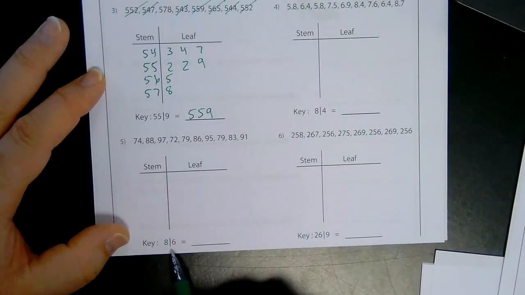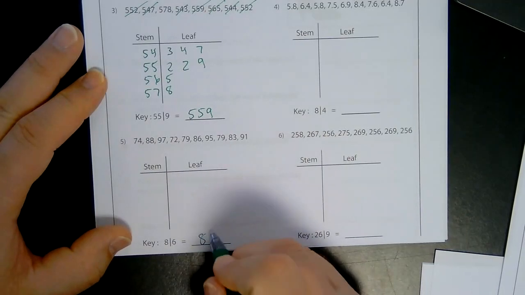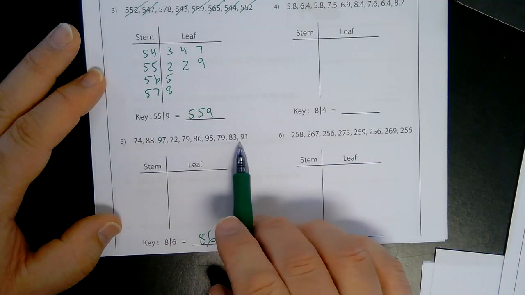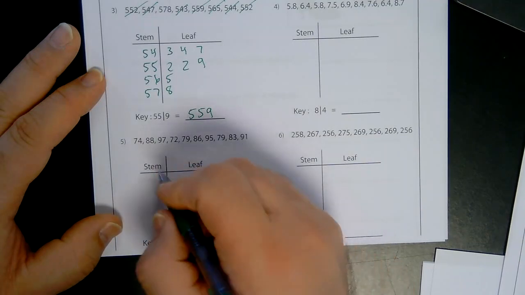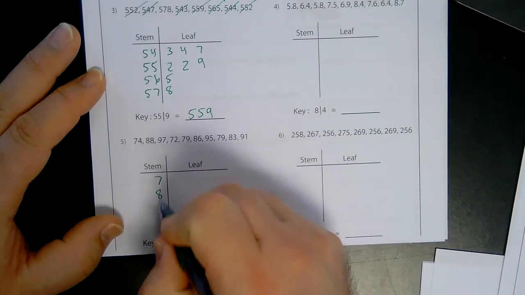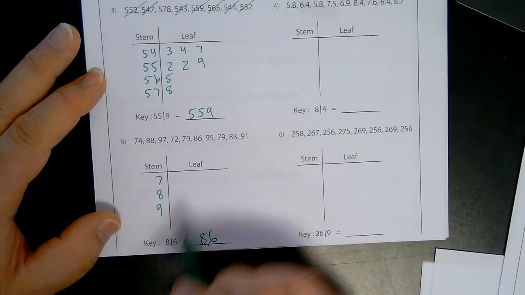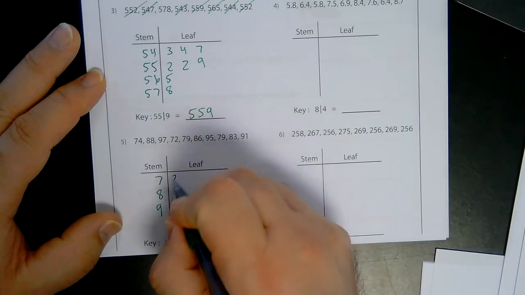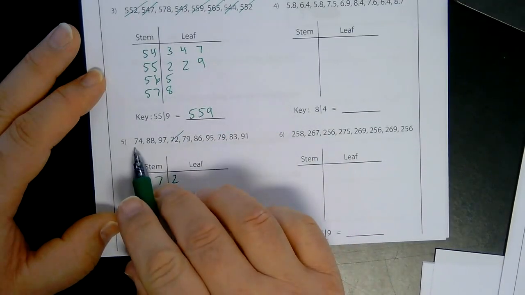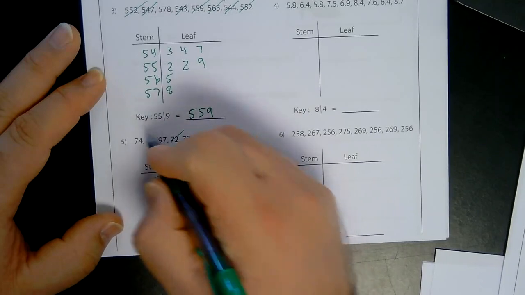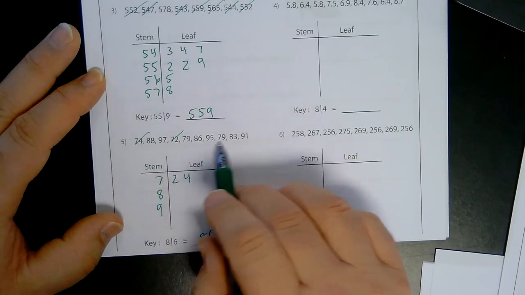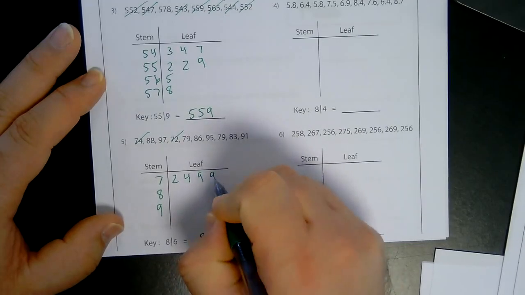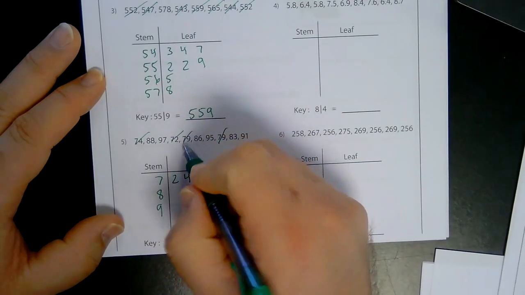Number 5, the key, this 8|6 stands for 86. So we're looking at the 70s, 80s, and 90s maybe. So 70s, 80s, 90s. Then I start out with the lowest one in the 70s. So I have a 2. Okay. Then a 74. So 2, 4, any more 70s? Yep, there's a 79 and another 79. Okay, so those are done.